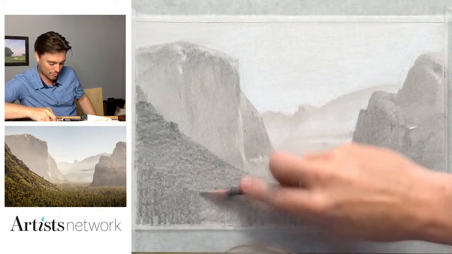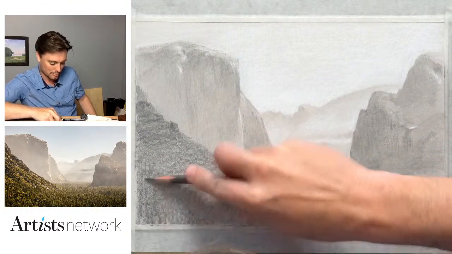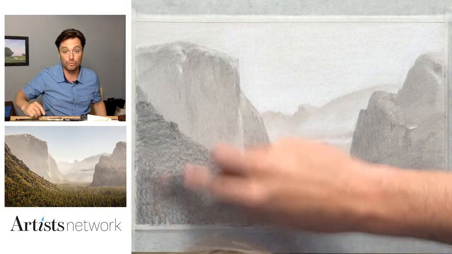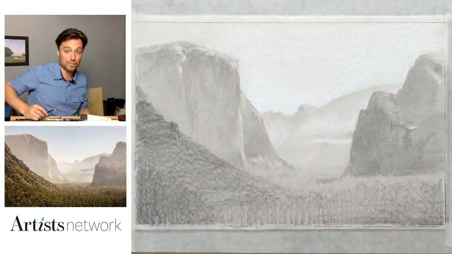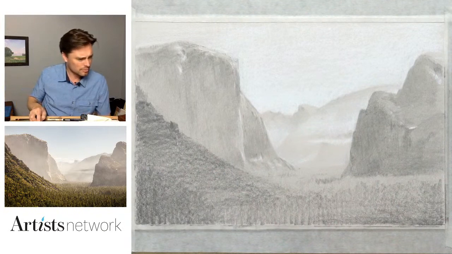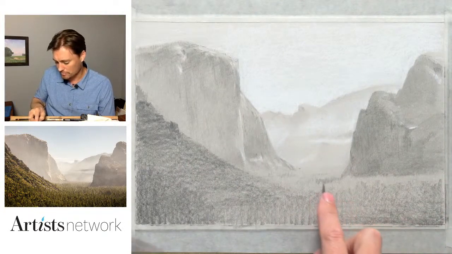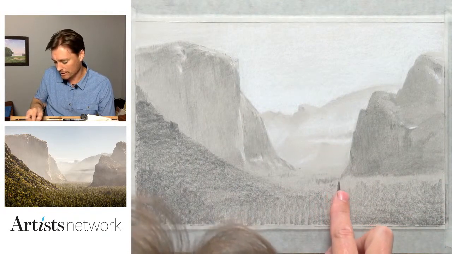I really like these Derwent pencils. They're really nice and smooth. Some graphite can get really scratchy, even the softer versions, the softer graphite in the line.